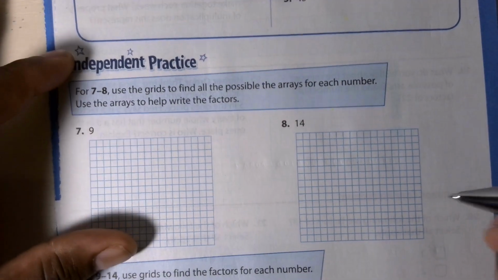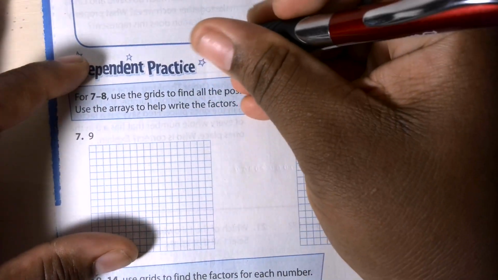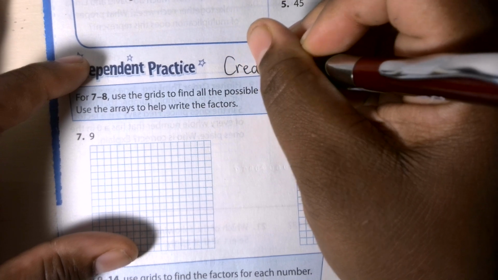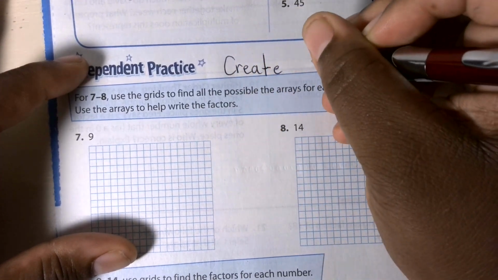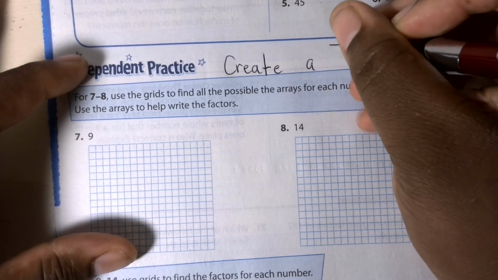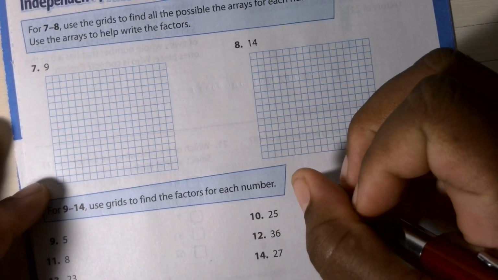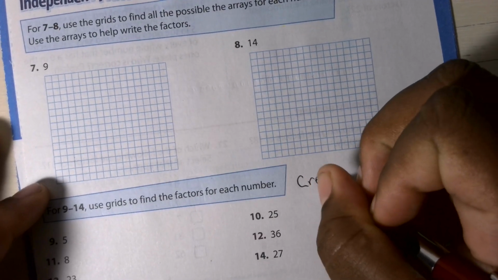So for each of these, you will not use grids. You will create a factoring chart. As well as here, you will create a factoring chart.